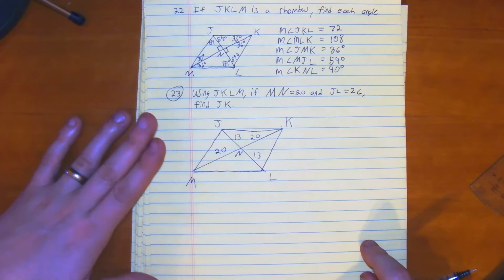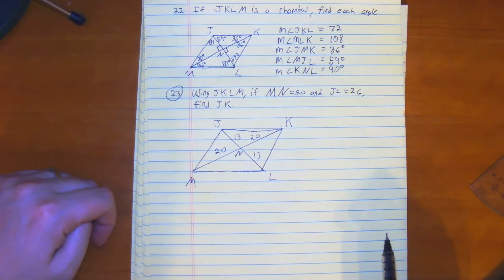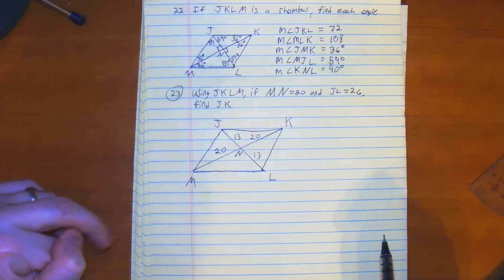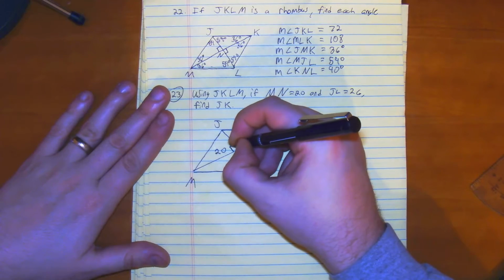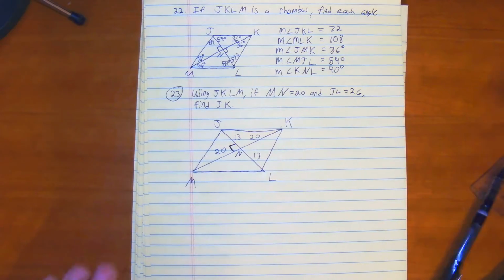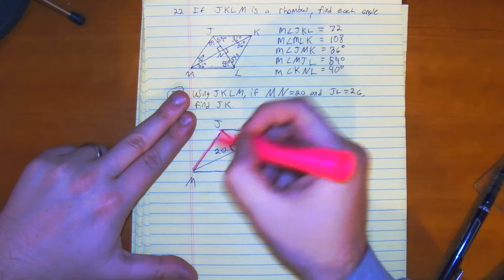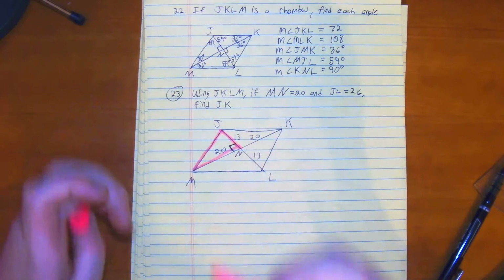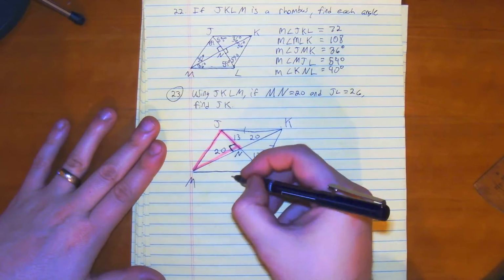By definition, a rhombus has all the sides equal. So it doesn't really matter how we do this, but we do have to use the Pythagorean theorem. Let's just focus on this one because it's going to be the same throughout. So we do have to use the Pythagorean theorem to find what JK is going to be. I'm going to use this one, and we know that all the sides are equal since we are working with a rhombus.